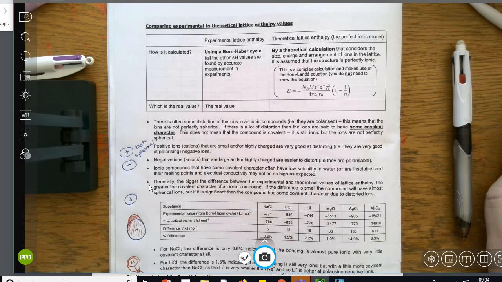If I then take a statistic which here says negative ions or anions that are large or highly charged are more easily distorted. So if I take this up to a chlorine ion, there's a little bit of distortion here. Instead of it being spherical, the electrons get pulled ever so slightly towards the positively charged ion. So some of the charge gets ever so slightly distorted away, so the theoretical value will be different from the experimental value.